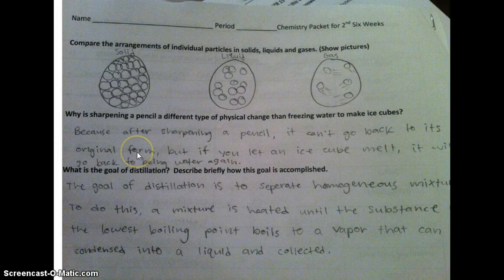Then discussing these in their answers, they wrote in complete sentences that the goal of distillation is to separate homogeneous mixtures, and to do this the mixture is heated until the substance with the lowest boiling point boils to a vapor that can be condensed into a liquid and collected. This is a very complete answer, very well thought out and very well written, and is one of the examples of really what I'm looking for in questions like this.